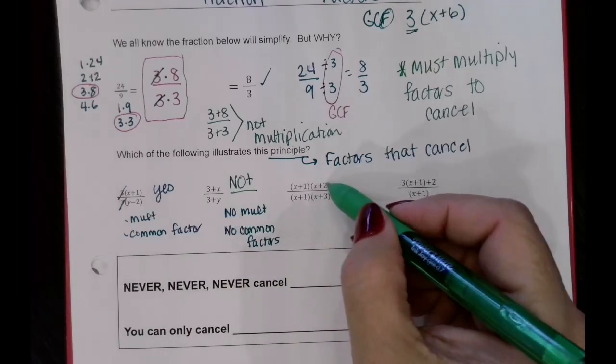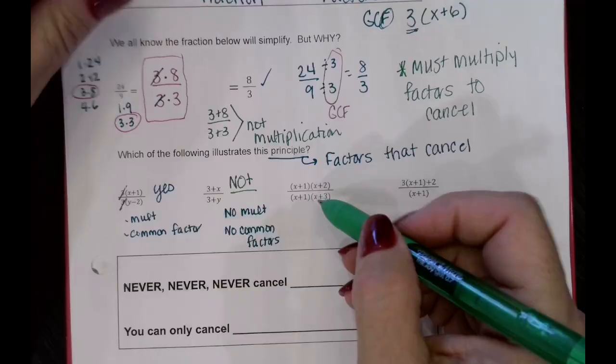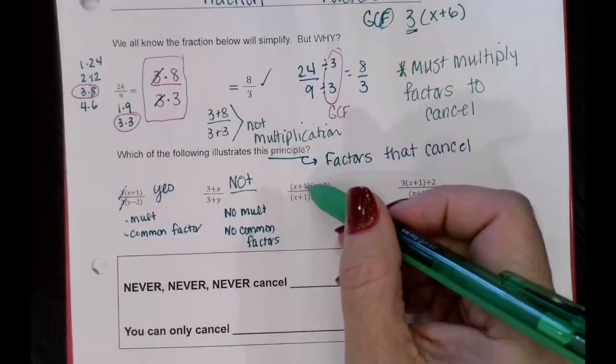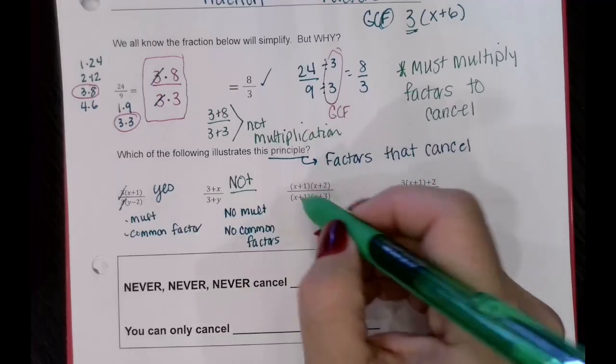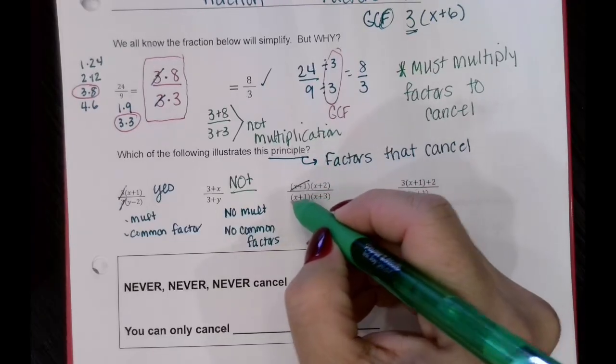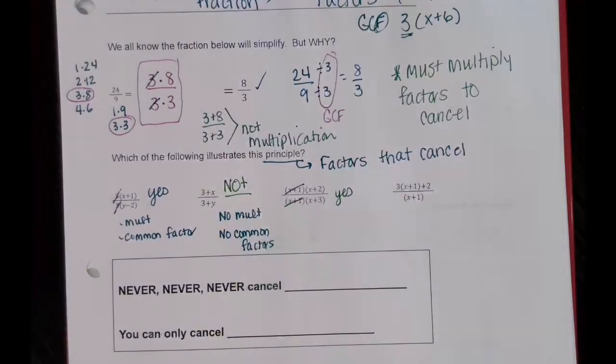Now, here I have 2 factors that are multiplied together, and this is how we recently saw it in Unit 4, because we have 2 factors. If we FOIL this out, so we reverse FOIL to get our factors, and we see that the top one here and the bottom one here are the same. So yes, I had like factors that cancel.